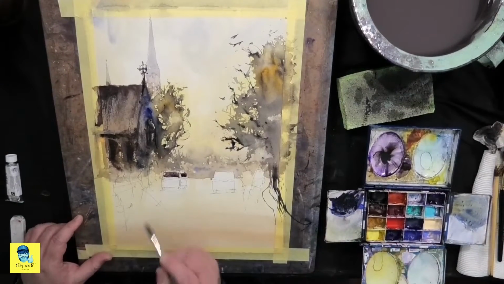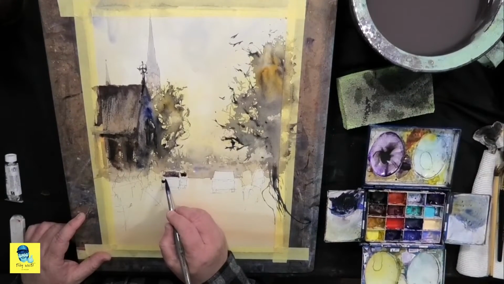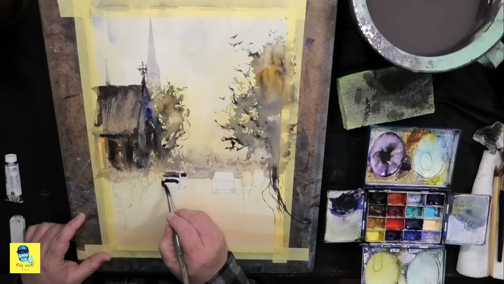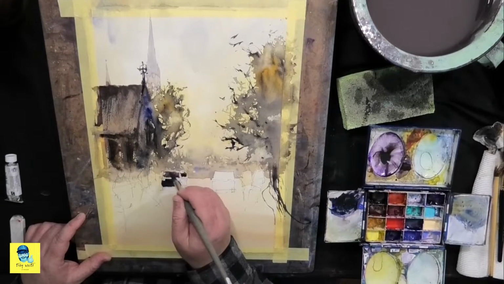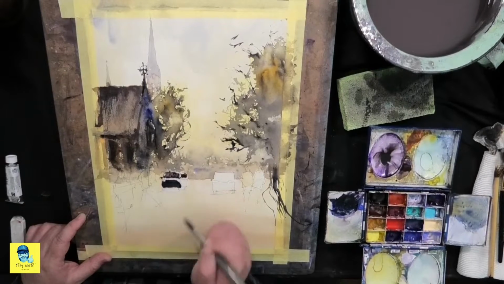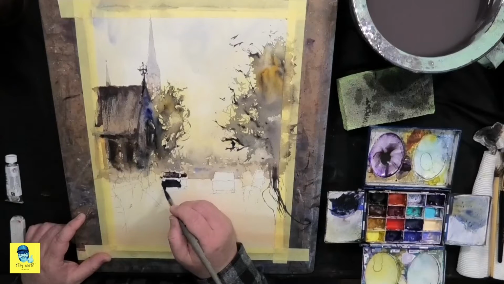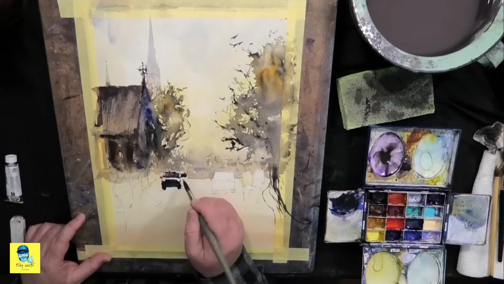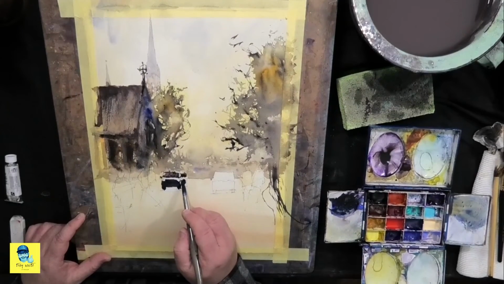Thickish paint. And just put a couple of little dots here and there to tie them all together. This one here is quite nice.